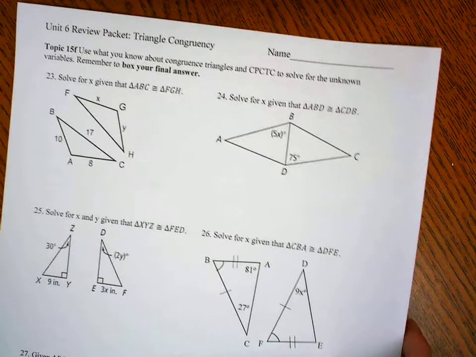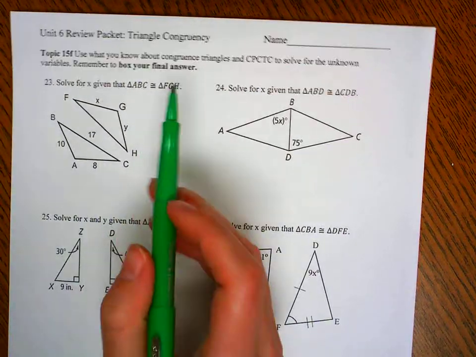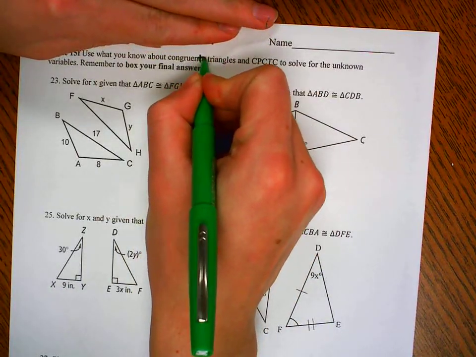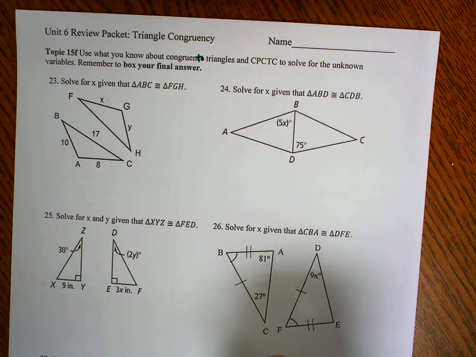So we started these in class today. And it says, use what you know about congruent triangles and CPCTC to solve for the unknown variables. Remember to box your final answer.